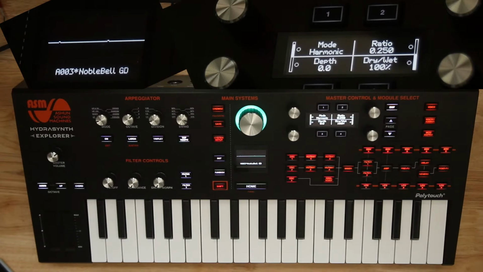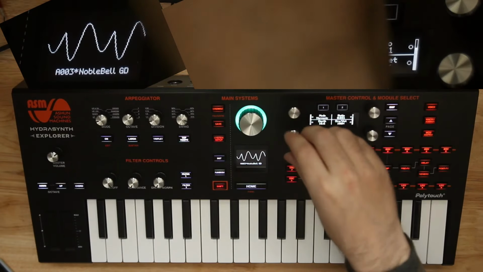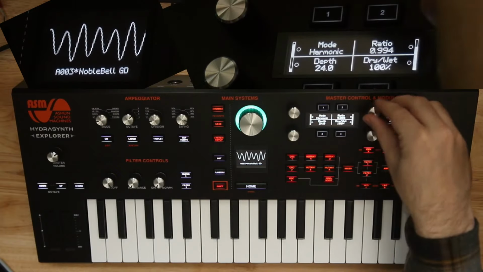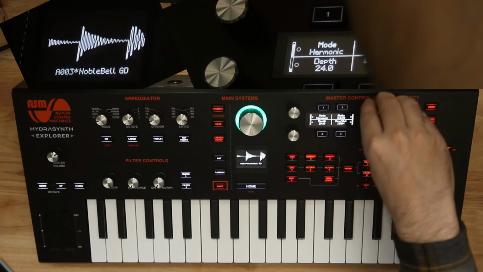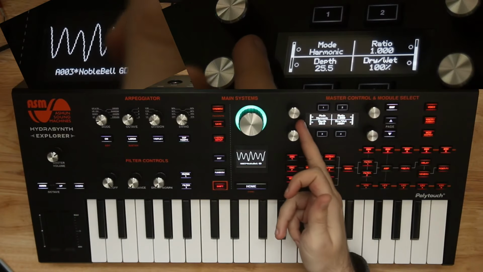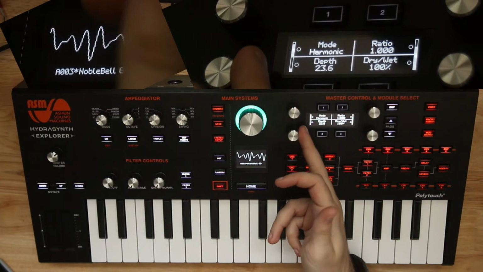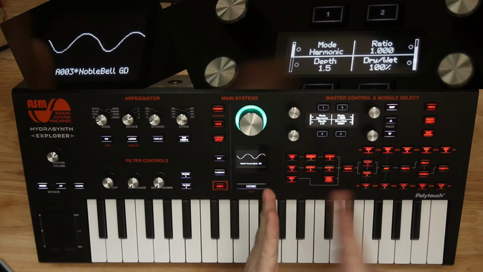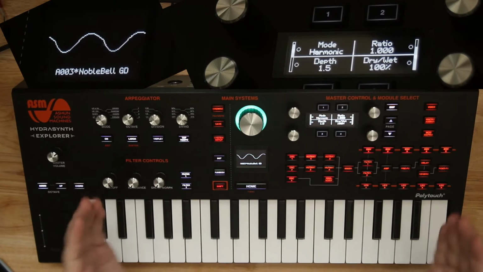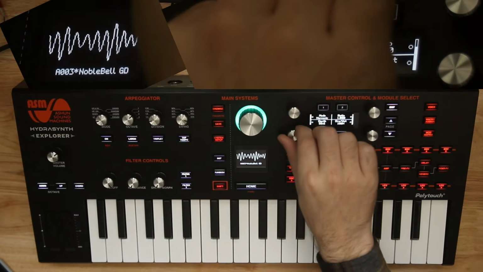But ratio is described as initial harmonic emphasis. Feels like we're changing the frequency of that resonant filter to me. And depth is described as our harmonic range. Feels sort of like the width of our emphasis. And it almost feels like it's going up and not bipolar, going up and down. But I really don't know.